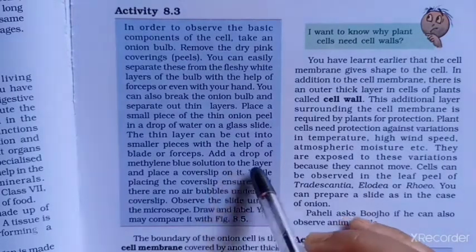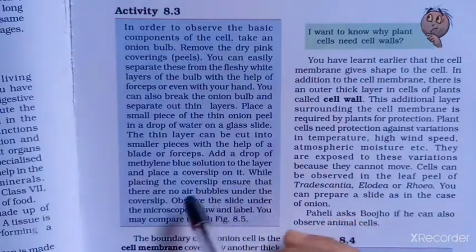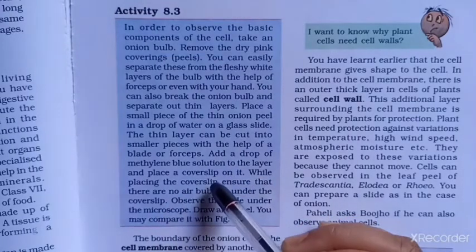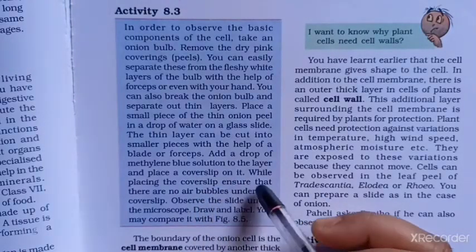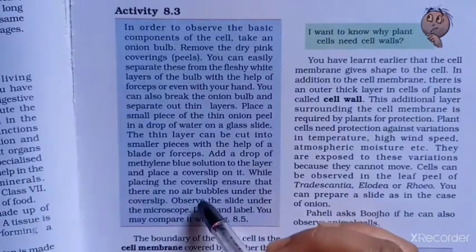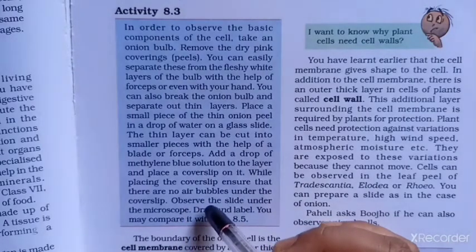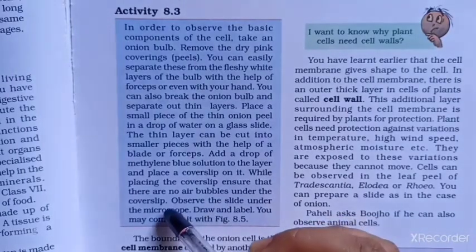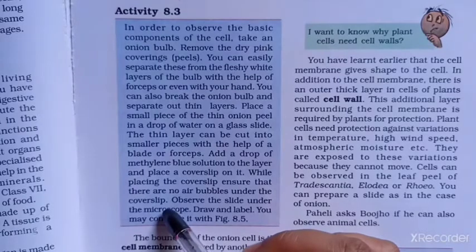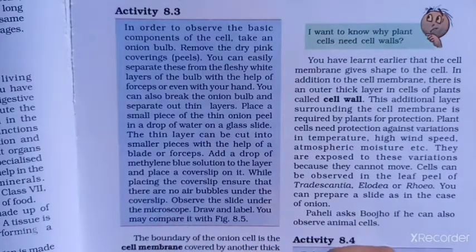After adding a drop of methylene blue solution to the layer, we have to place a cover slip. A cover slip is just a piece of glass that we place above it, and we must ensure that there is no air bubble under it. If an air bubble is there, then we cannot observe the distinct parts of the cell.